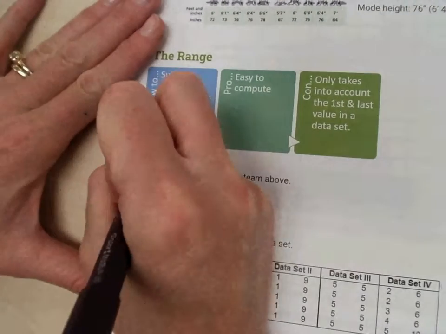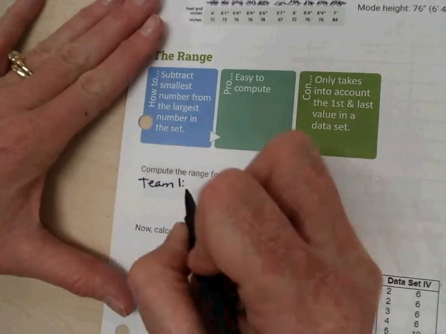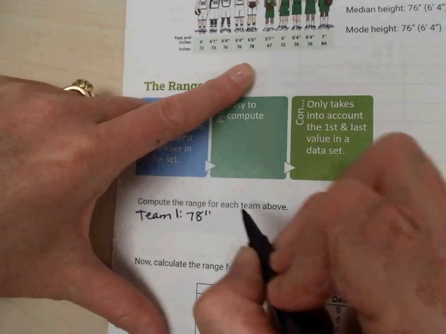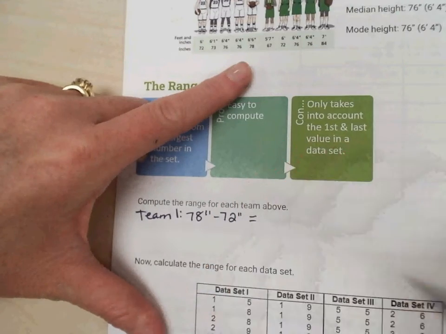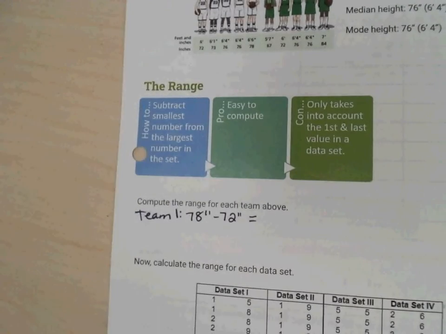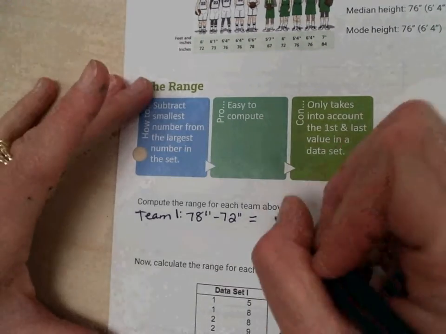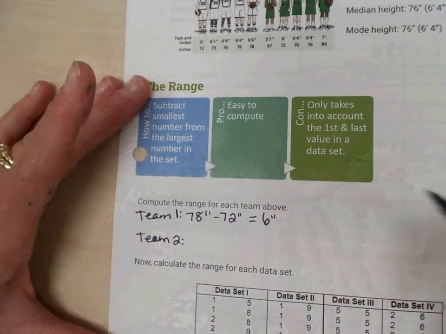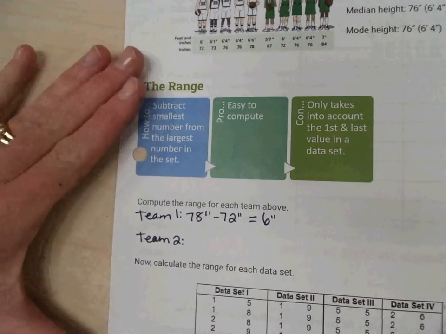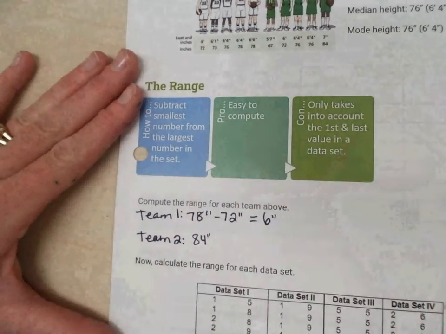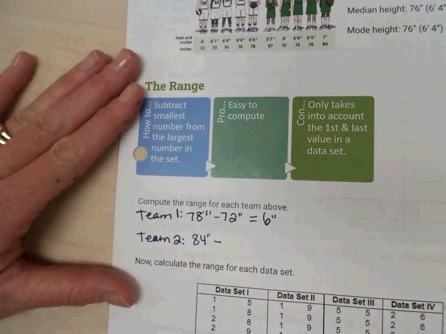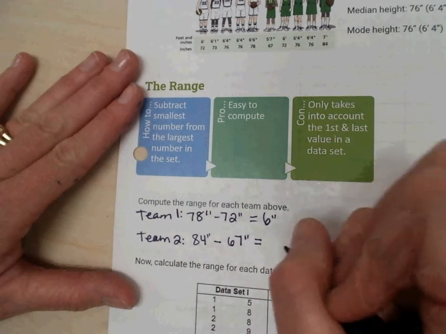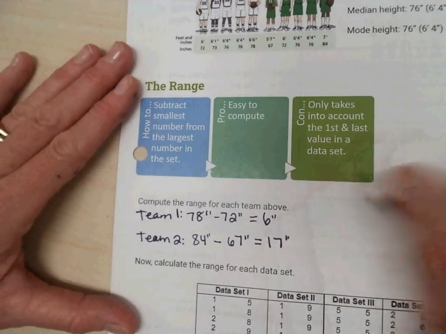So team 1, we have the 78-inch tallest player minus the 72-inch shortest player for a range of 6 inches. Be ready with your calculators if you need them. The range of the second team is the tallest, which is 84 inches, 7 foot, minus the shortest, the 67-inch, for a total range of 17 inches. Nice.